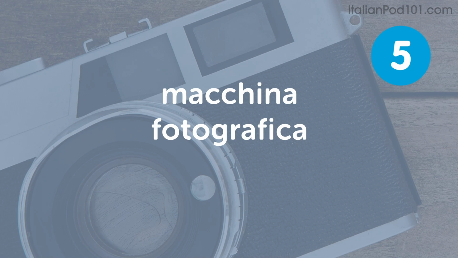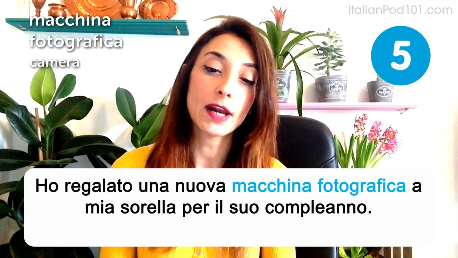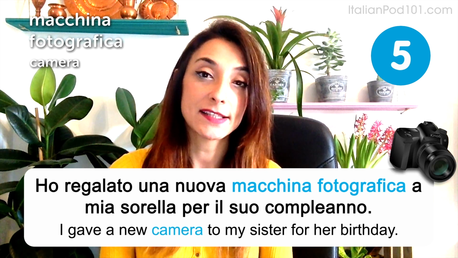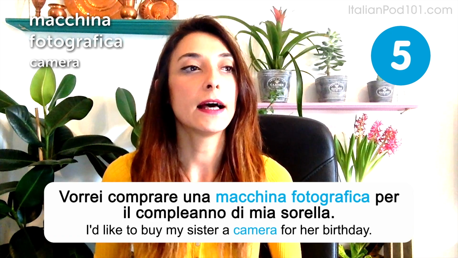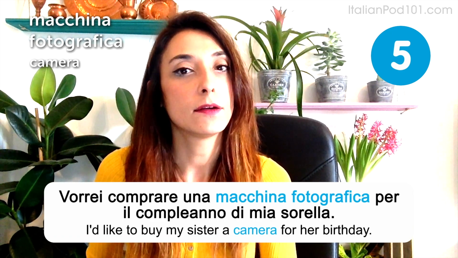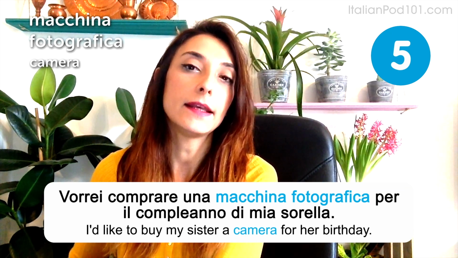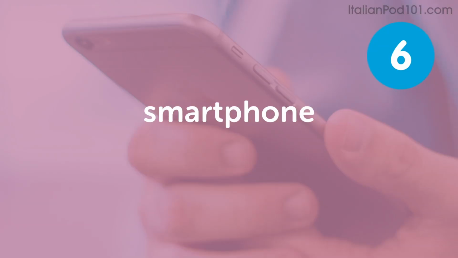Macchina fotografica. Camera. Ho regalato una nuova macchina fotografica a mia sorella per il suo compleanno. I gave a new camera to my sister for her birthday. You can also say, like, I want to buy a camera for my sister's birthday. So you say, vorrei comprare una macchina fotografica per il compleanno di mia sorella.